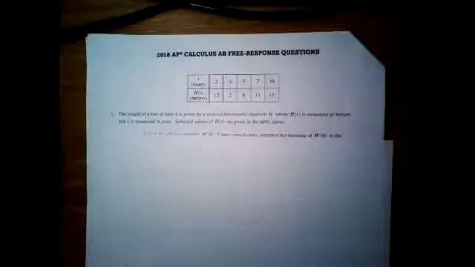All right, so this one, we are given our information in a table. It says the height of a tree at time t is given by a twice differentiable function. That means it's also continuous. That's probably going to come up at some point. Height is measured in meters, time is measured in years.